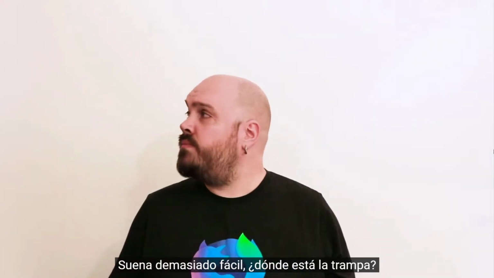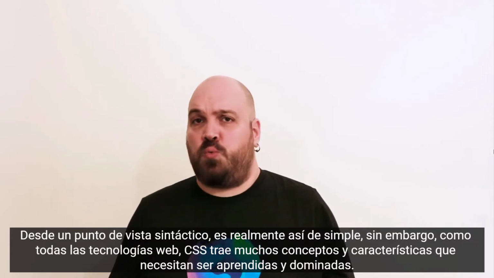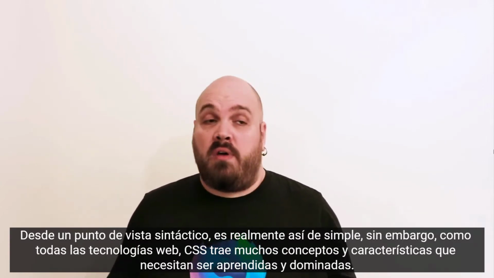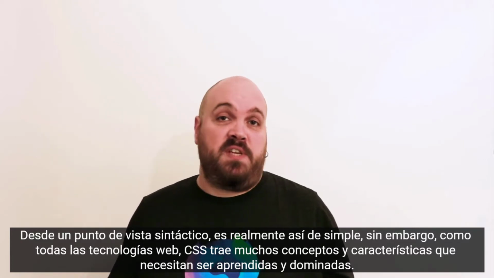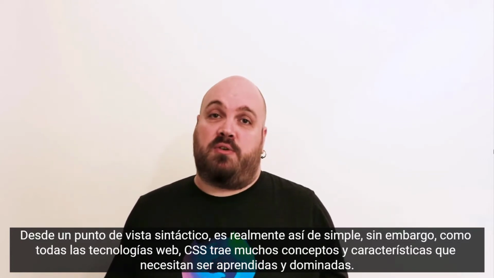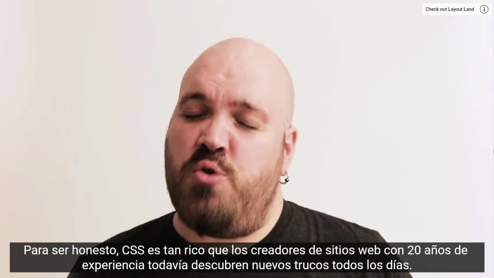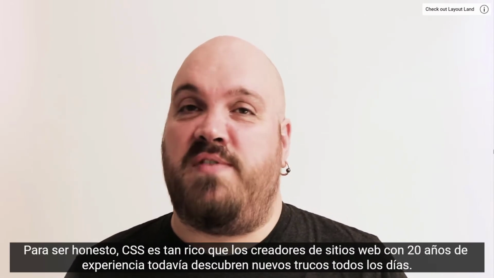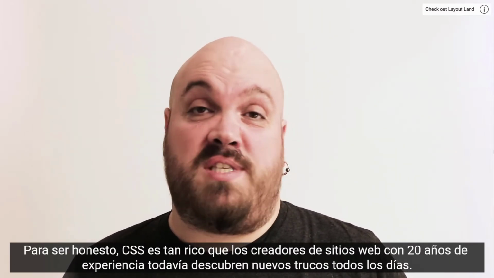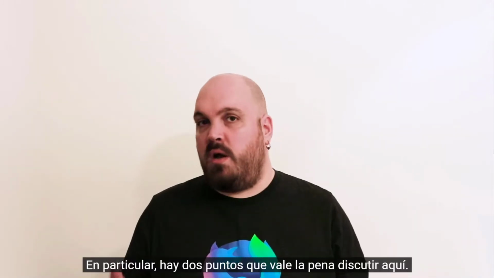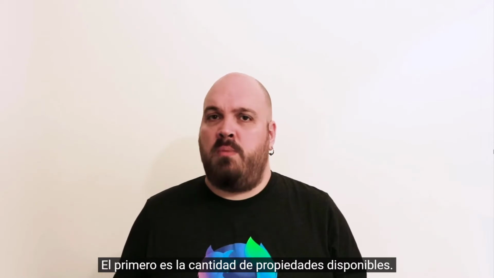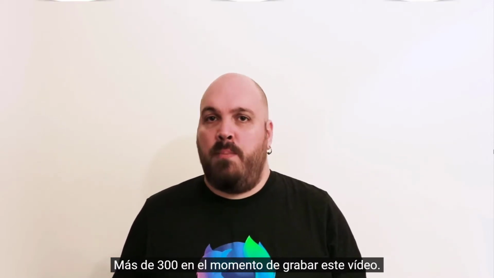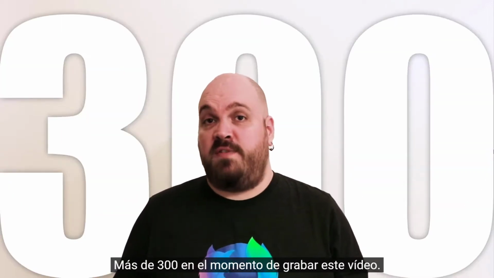That sounds way too easy. Where's the trap? Well, from a syntactic point of view, it's really that simple. However, like all web technologies, CSS brings many concepts and features that need to be learned and mastered. To be honest, CSS is so rich that webmakers with 20 years of experience still discover new tricks every day. In particular, there are 2 points worth discussing here. The first one is the number of properties available, more than 300 at the time of shooting this video.